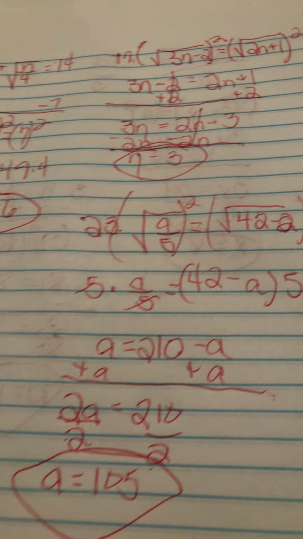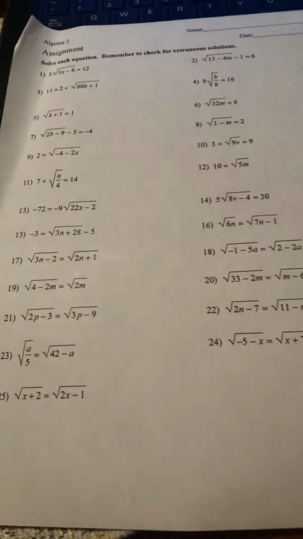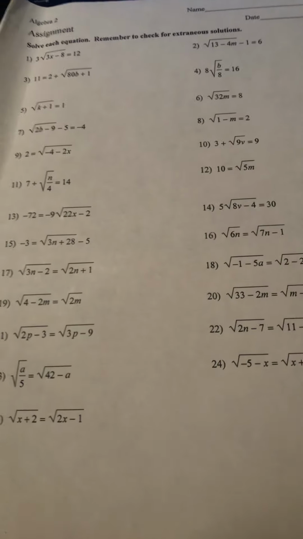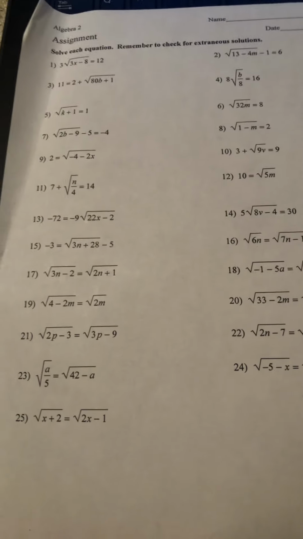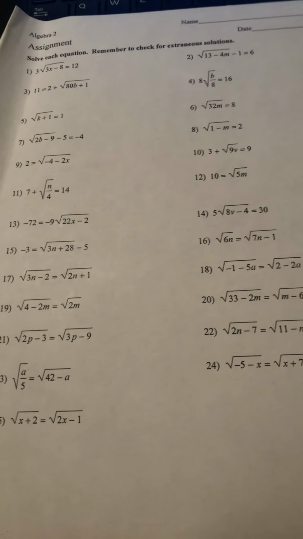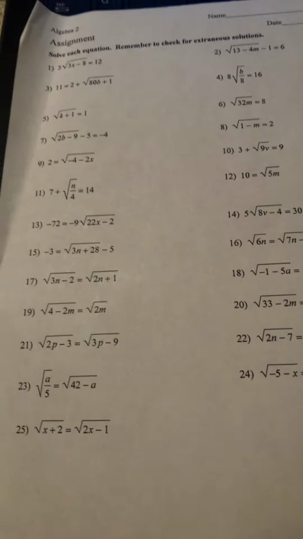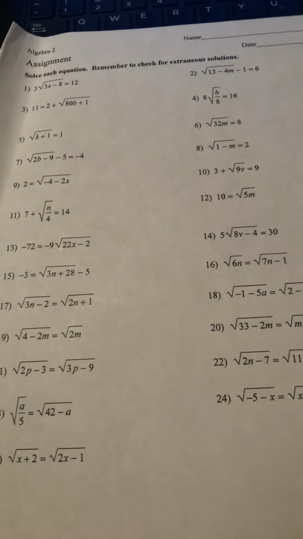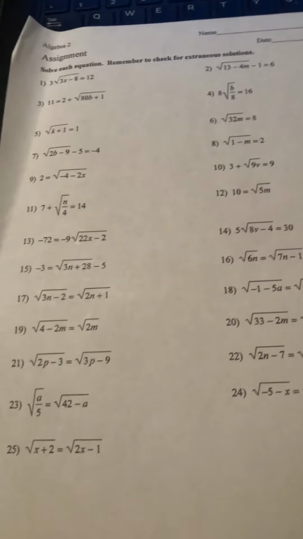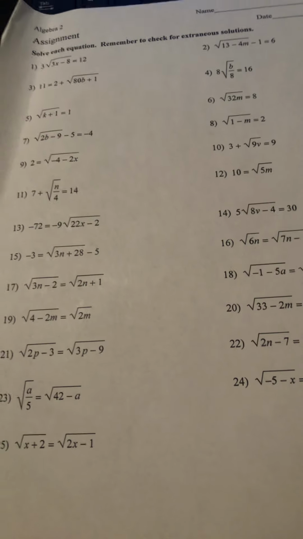Okay, so I want you to finish this worksheet today. You will upload it into Google Classroom into today's assignments, and we will go over this tomorrow. So you have 25 problems, but I worked about 5 or 6 of them for you already. So that is your classwork today.